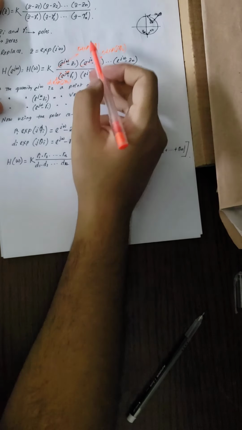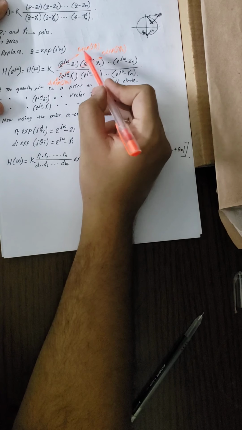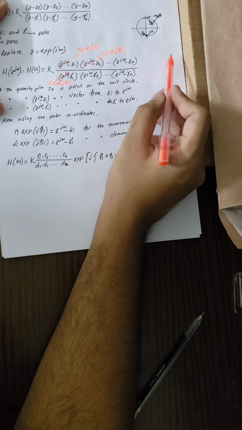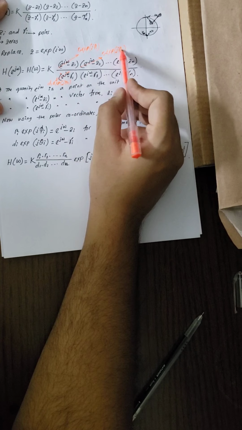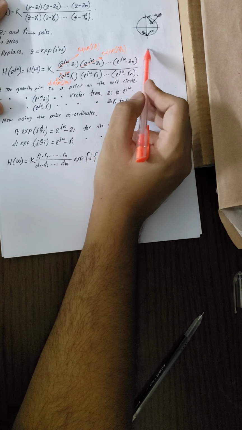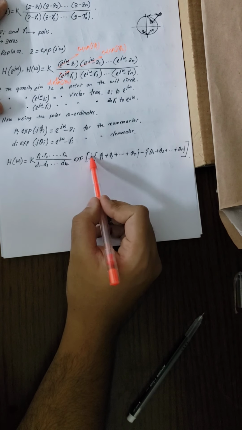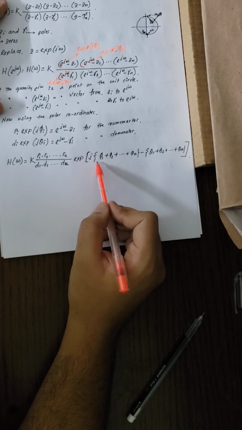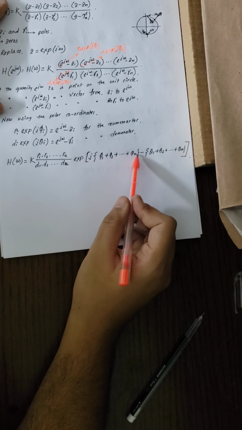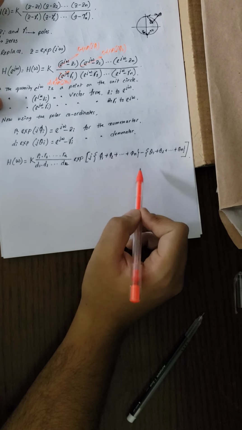These exponential terms are multiplied and all their indices are added. So we get j taken as common, phi 1 plus phi 2 plus phi 3, and so on, which goes to phi of n.